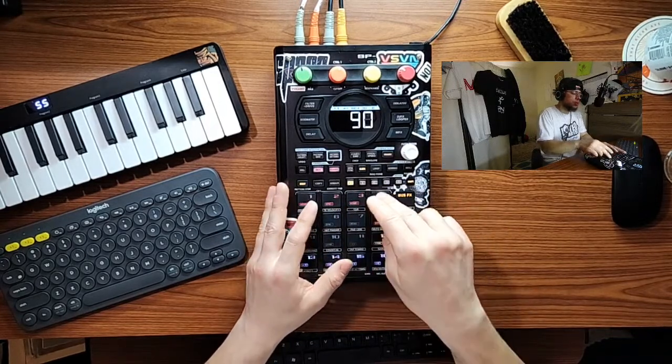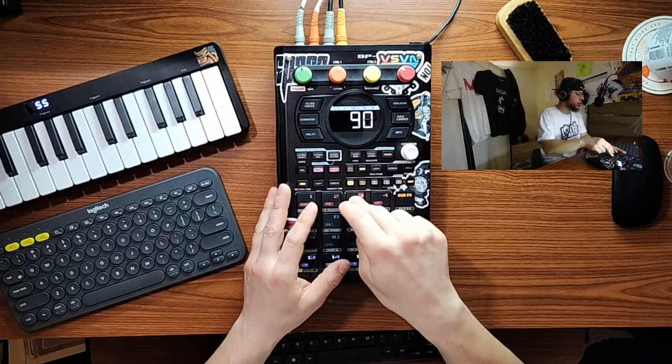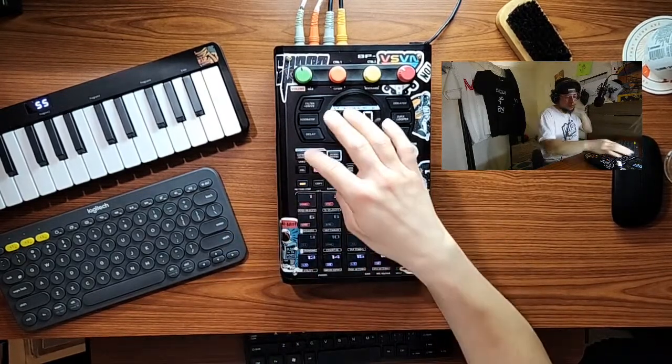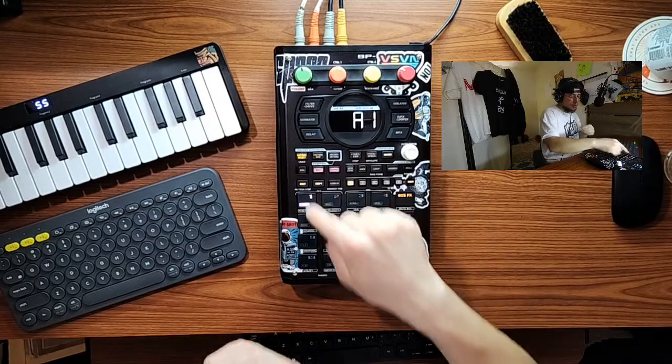Pretty much sound like the same chord to me, but they're slightly different. Okay. Yeah, that's good.